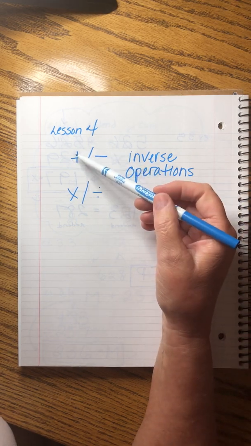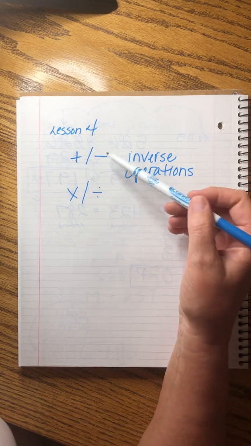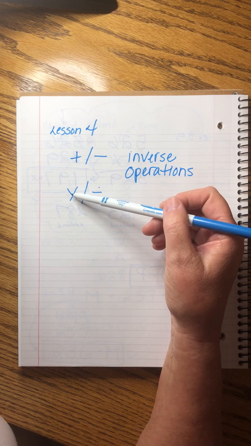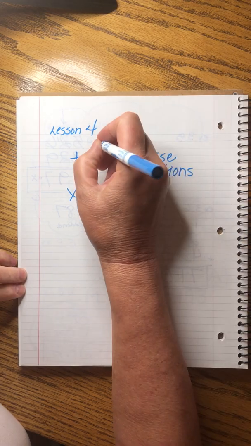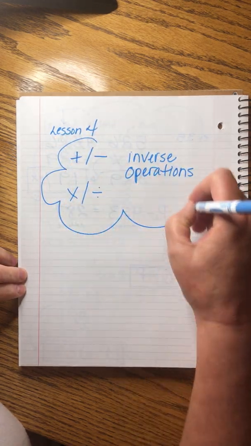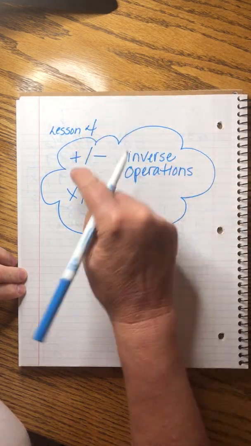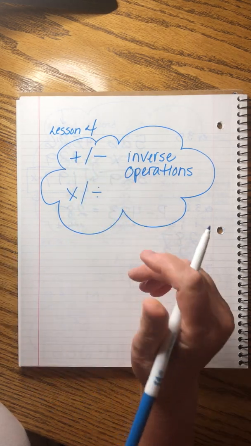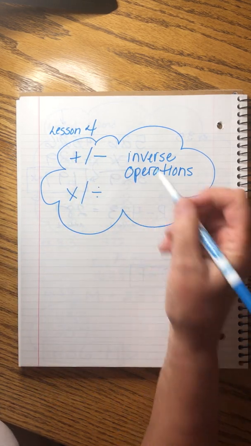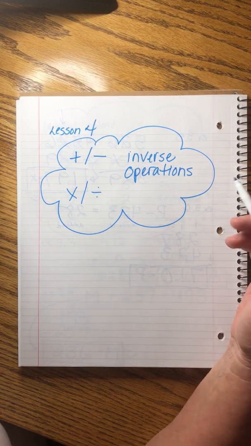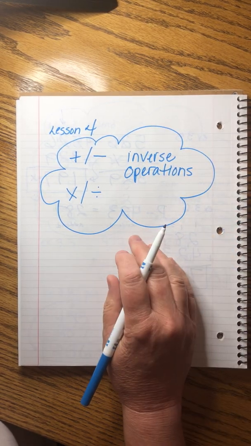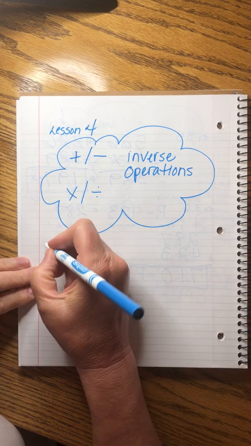So if we're adding something and we want to undo that, we subtract. If we're multiplying and we want to undo it, we divide. So this concept of these two pairs of operations undoing each other, which is the way I say it, being inverse operations, which is the way John says it, is cool and important. So we're going to come back to that again and again.